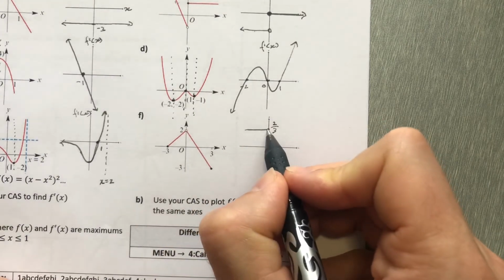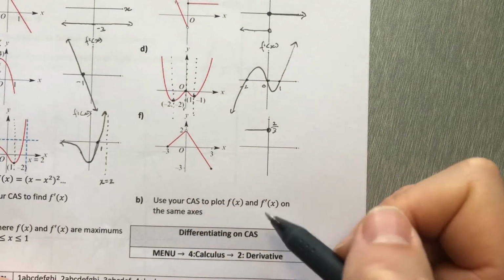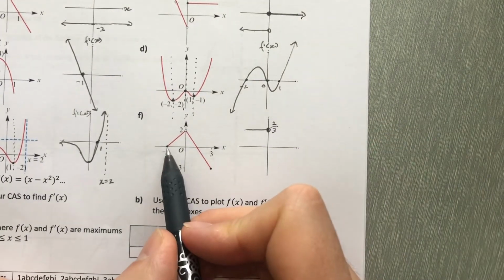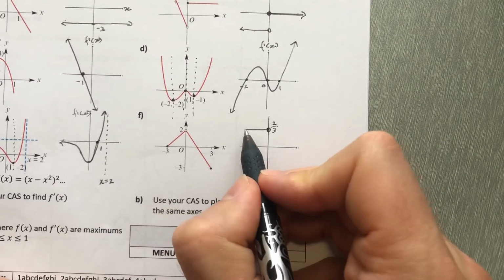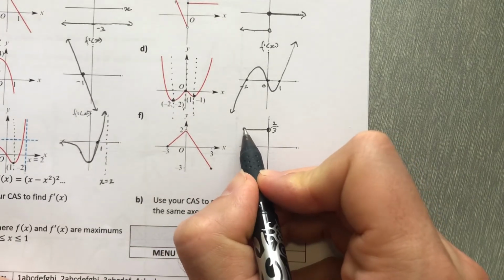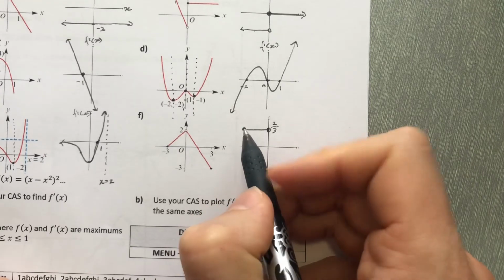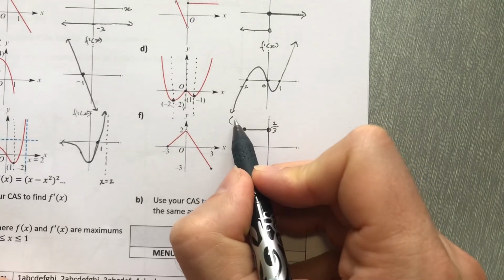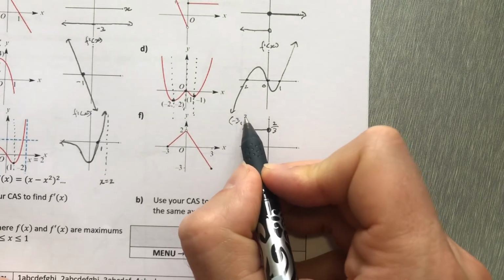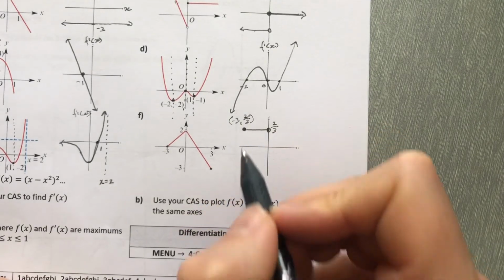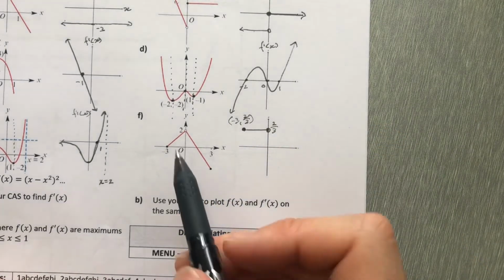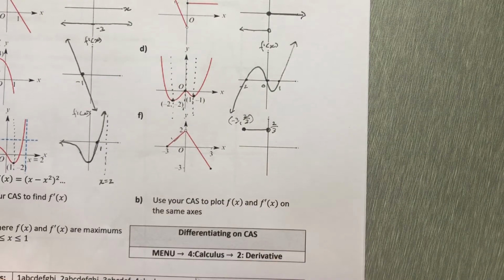Because it doesn't include that point where x is 0. So let's make that open. But on the other side, it does include where x is negative 3. So I'm going to put that there, and I'm going to show that point as well. There we go. So we've ticked off this bit, that one's done.